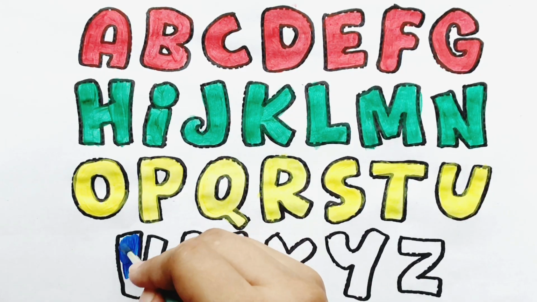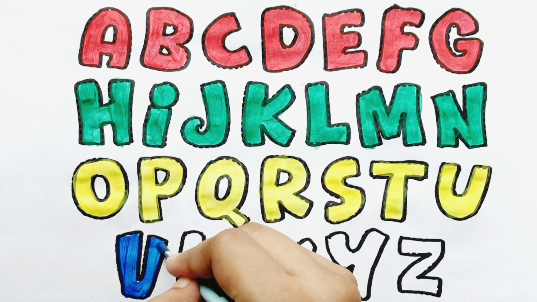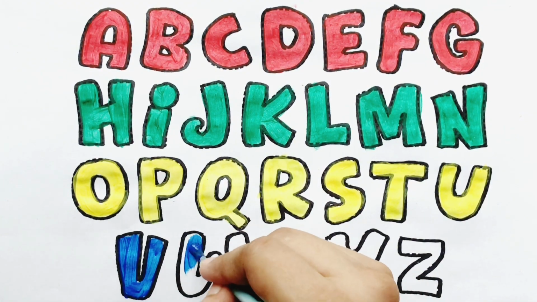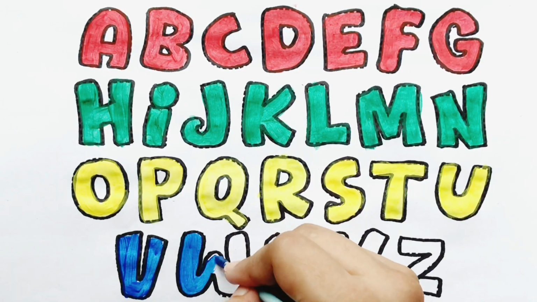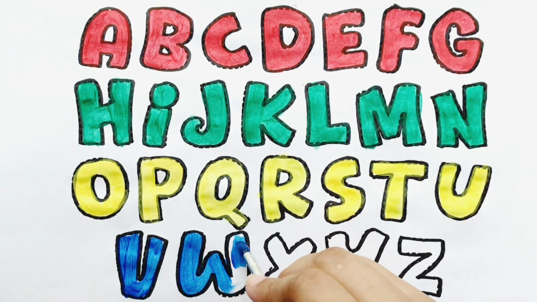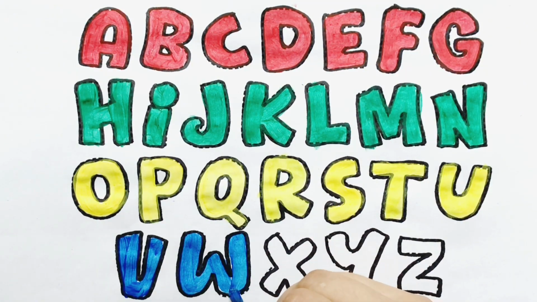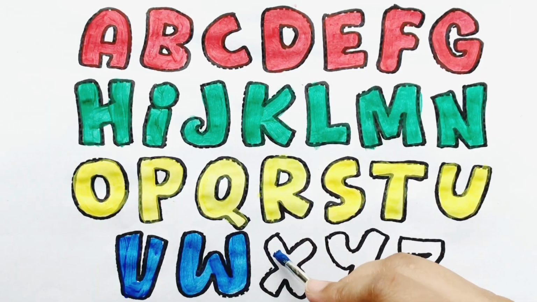Blue color. V for vase. A, B, C, D, E, F, G, H, I, W for watch. L, M, N, O, Q, R, S, T, V, W, X, Y, and Z. Now I know my ABCs.